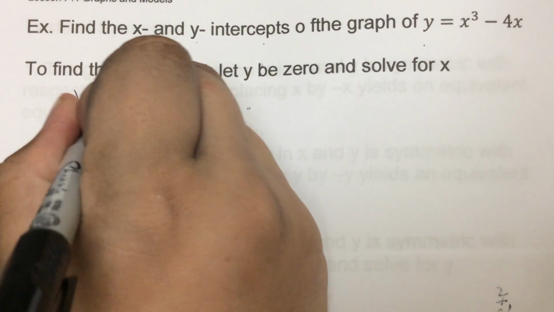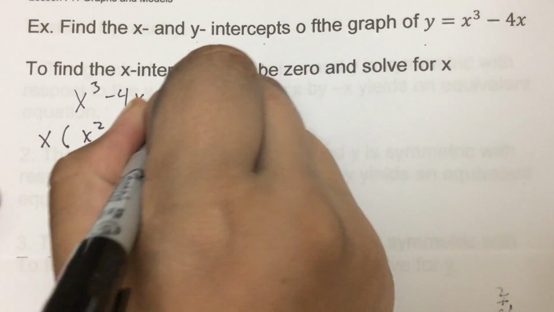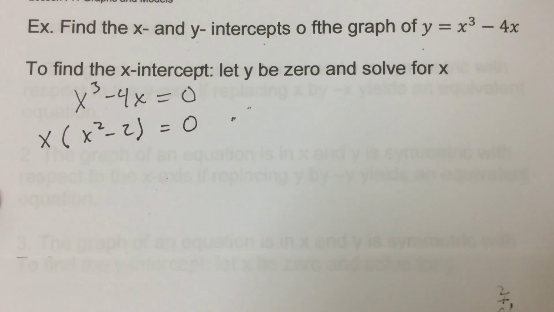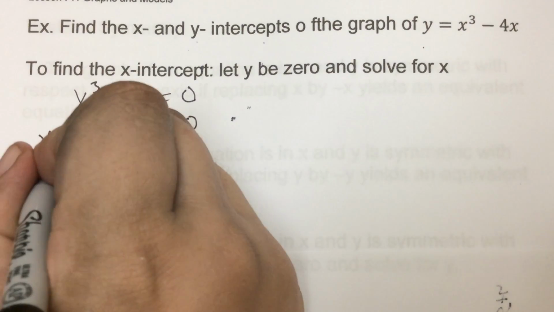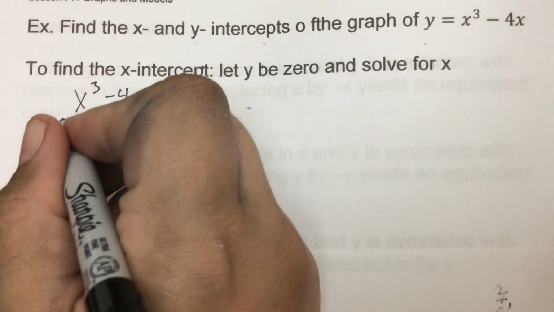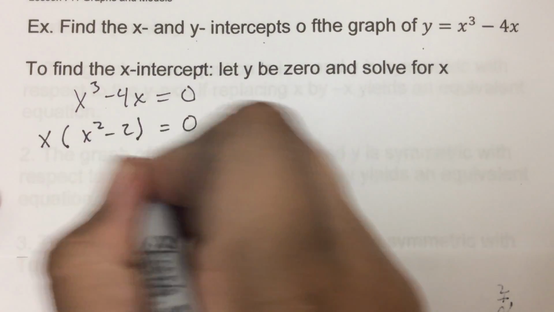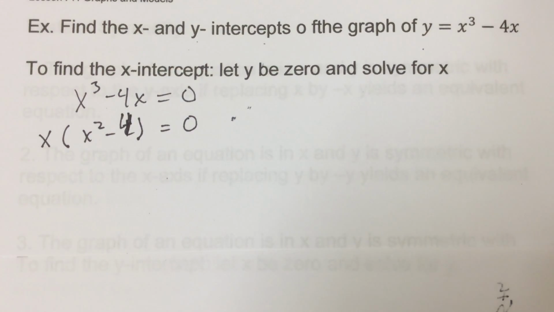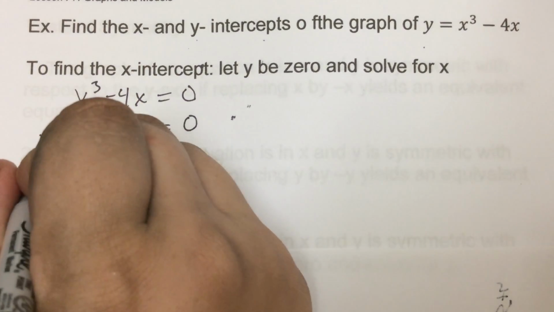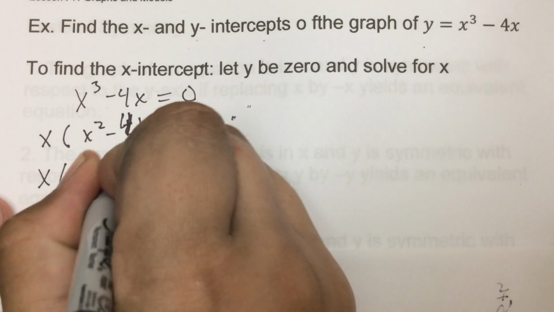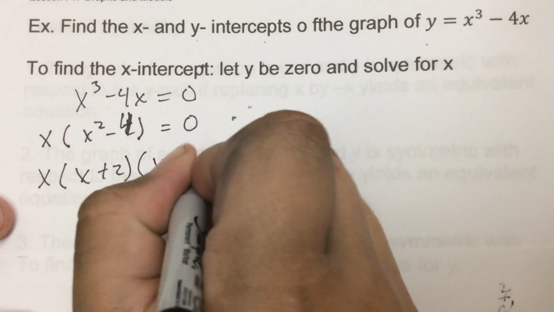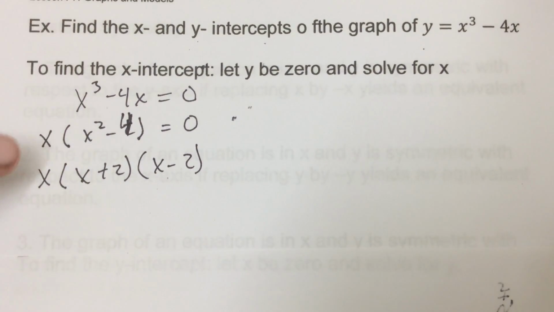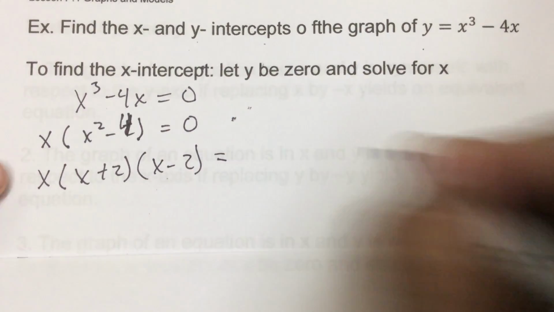What would be left is x squared minus 4, sorry, equaling 0. x squared minus 4 is the difference of squares. And so what it's going to go to is we're going to have the x, and then x plus 2, x minus 2. And each of these are equal to 0.